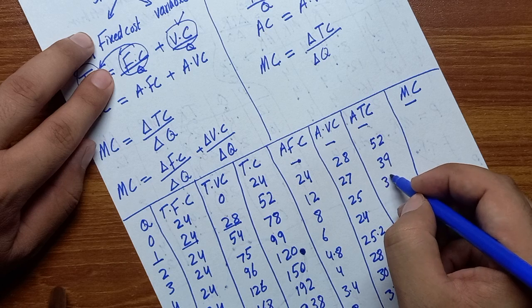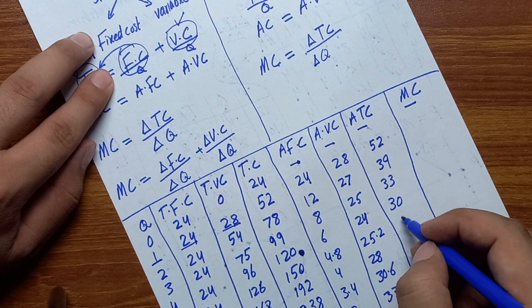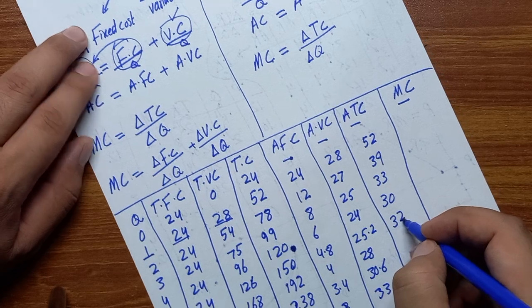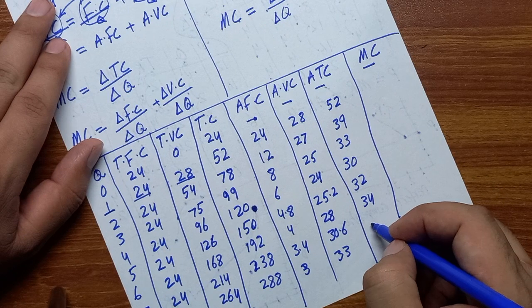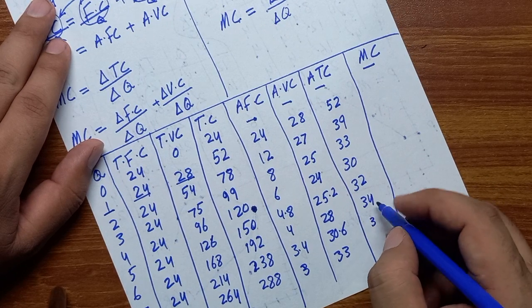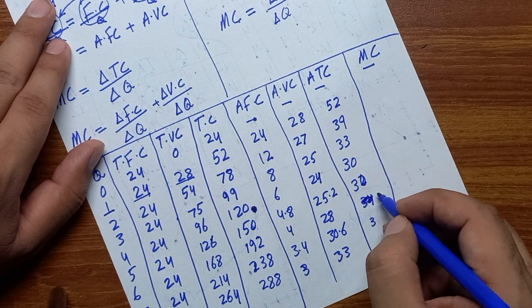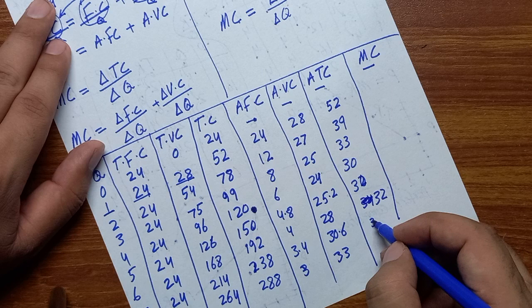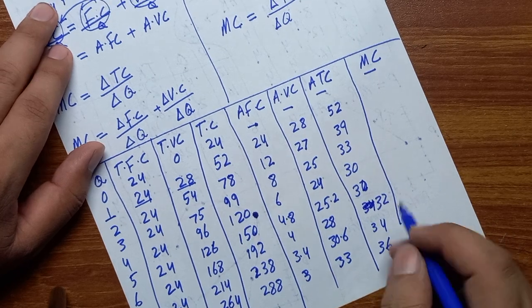And next we will get 33. We will get 30, 32, 34, and the last we will get 36.